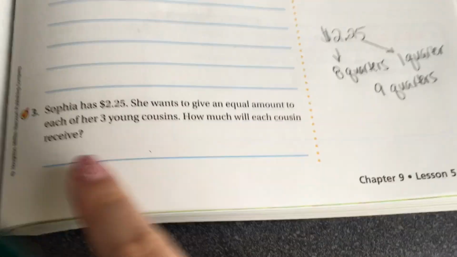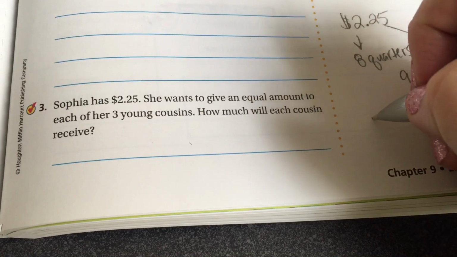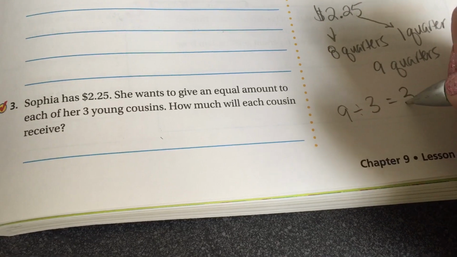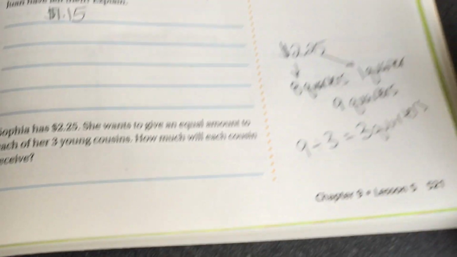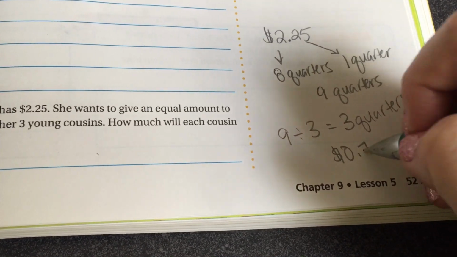And if I know something about 9 and 3, those are easy to divide with. So now I can do 9 quarters divided by 3 cousins. Means that each cousin gets 3 quarters. 3 quarters is 75 cents.